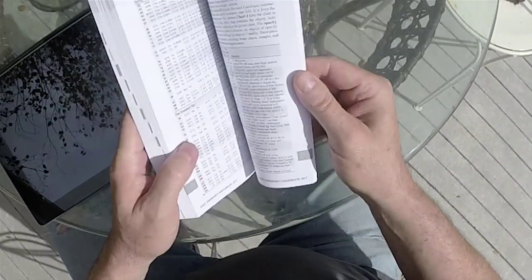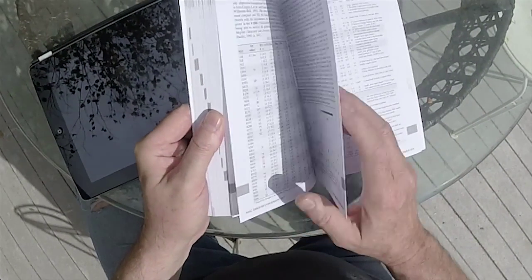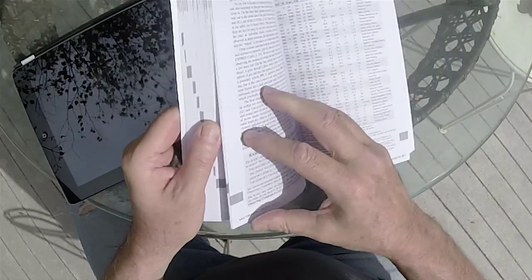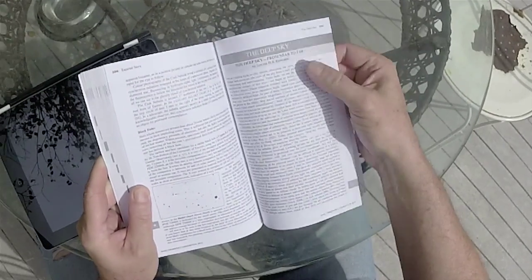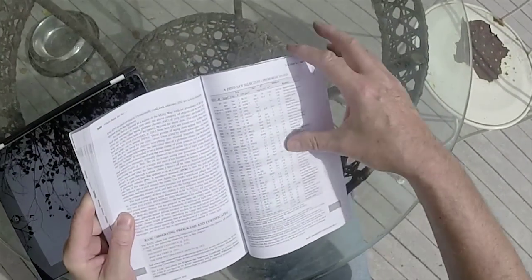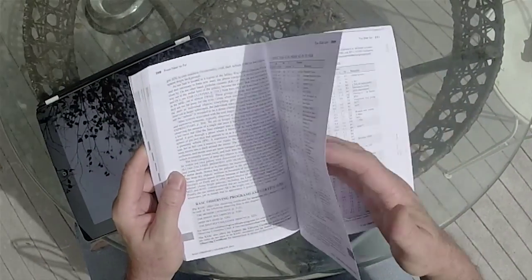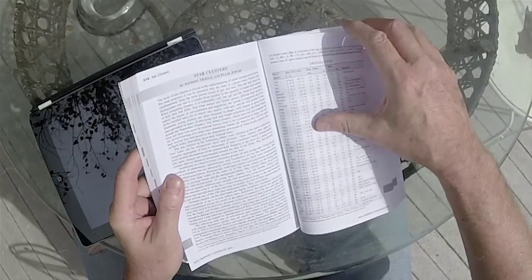it for is in the appendices in the back, a bunch of tables on the deep sky. So deep sky from near to far, that's not so great for what we're doing.